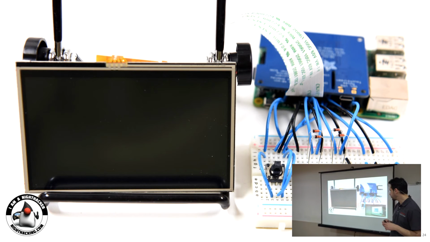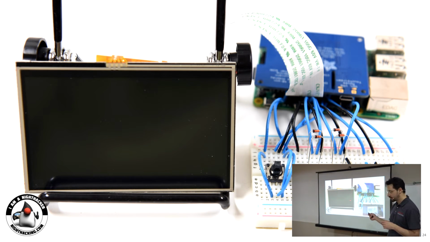This is all quite possible. And this is the completed gaming console showing the working game. So it's something you guys could try and do yourself.